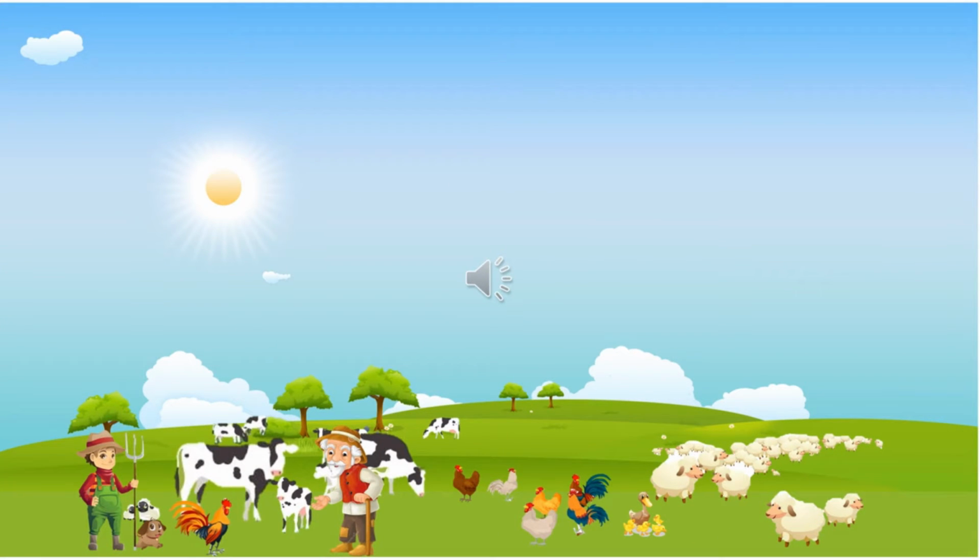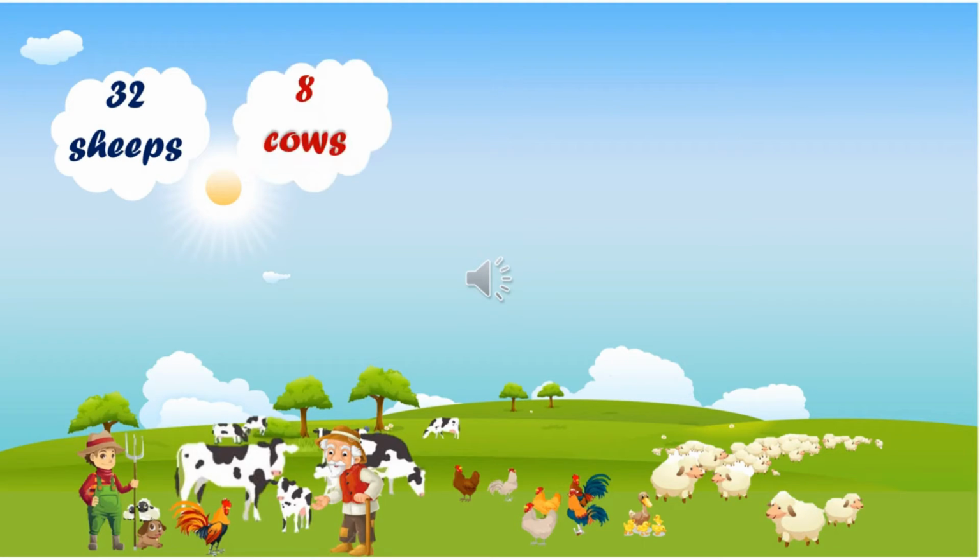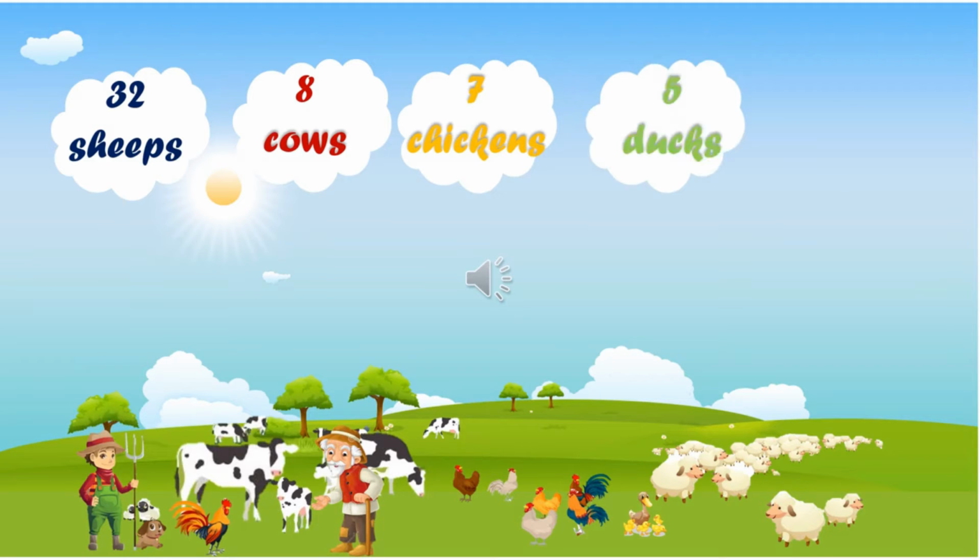Here is my data, Lolo. I have 32 sheep, 8 cows, 7 chickens, 5 ducks, and 1 dog. I really don't know how to arrange it in a tabular form.